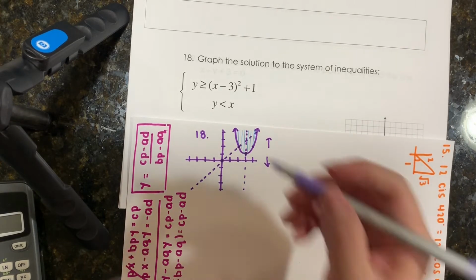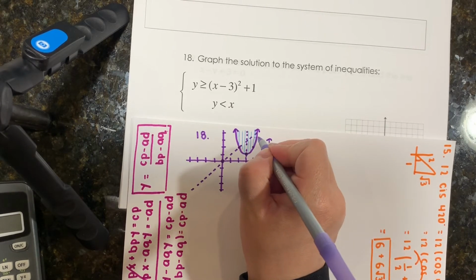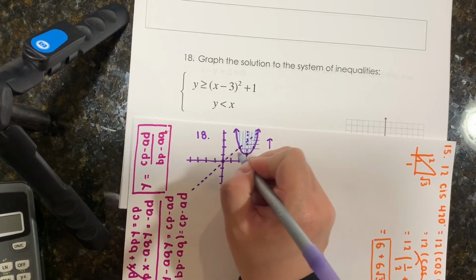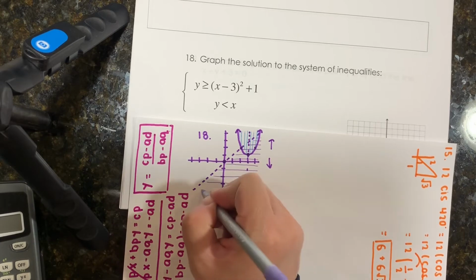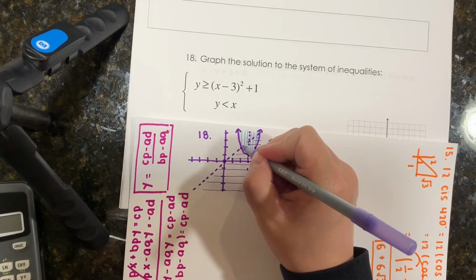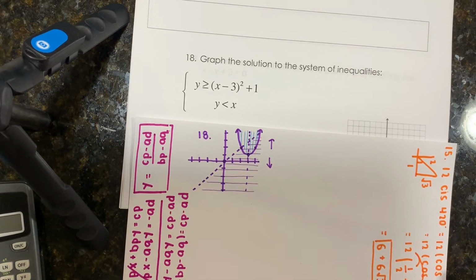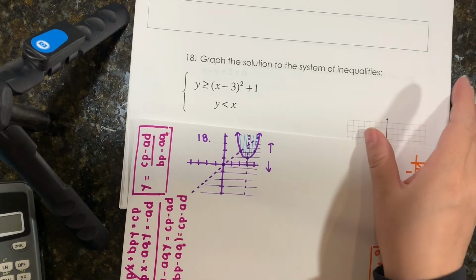And then for the second one, if I shade everything underneath the dotted slope, that means your answer is going to be this section right here. So inside the parabola and underneath the dotted line.